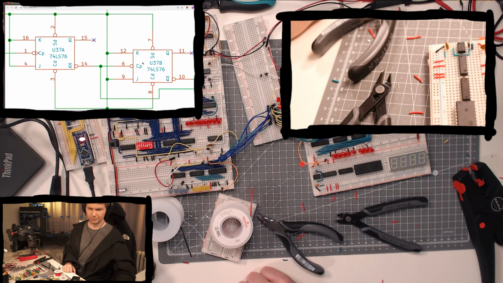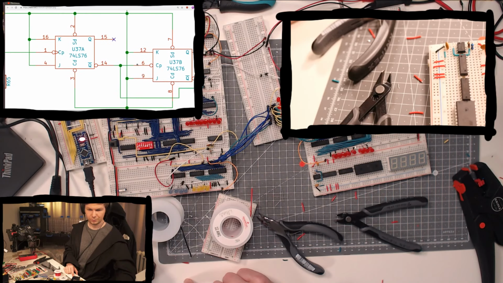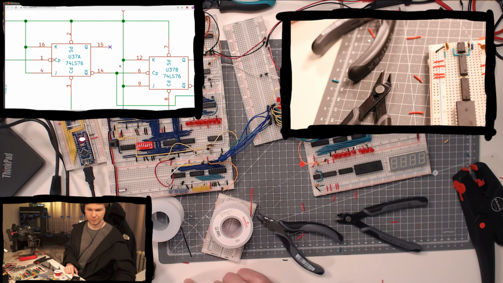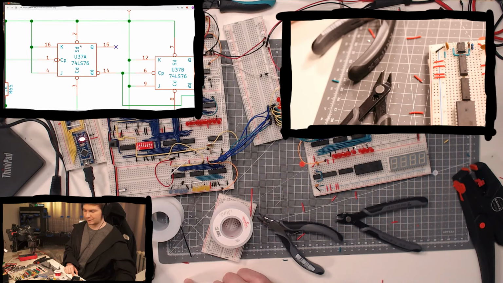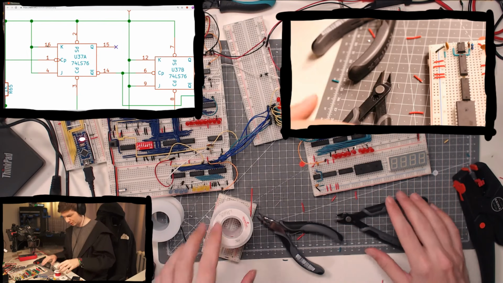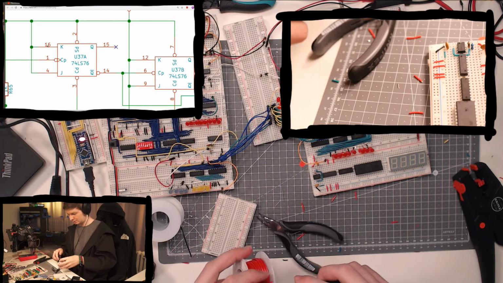And then we have 12, then pin 13 is not on here, 14 is also going somewhere else, 15 is not connected, and 16 is then also going to VCC.